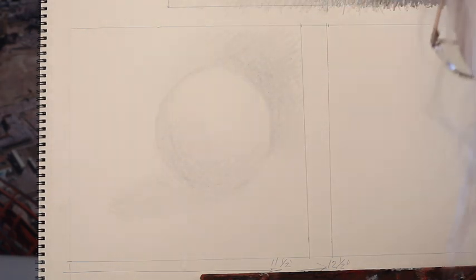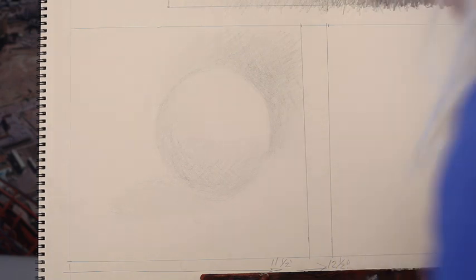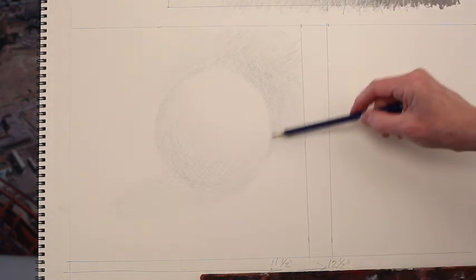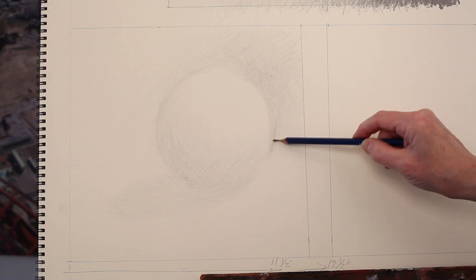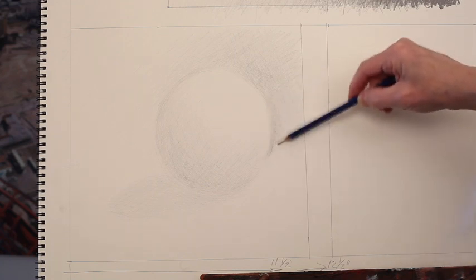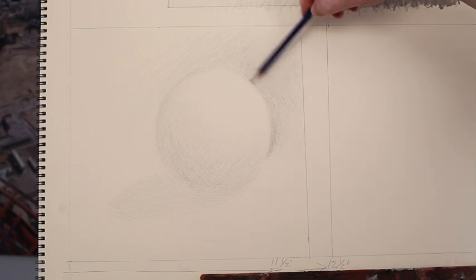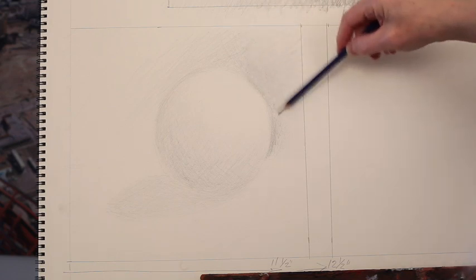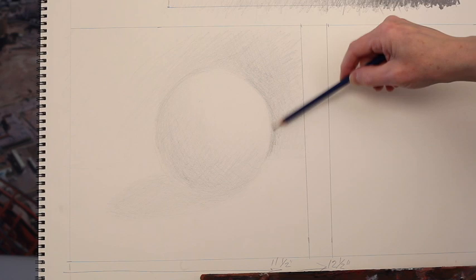All right, now I think it's a good time for me to work on switching my pencil up to the 2B pencil. Okay, with the 2B pencil, I'm going to start right now by getting some more darks in on the dark side of my background so that the light side of my sphere really starts to pop out.